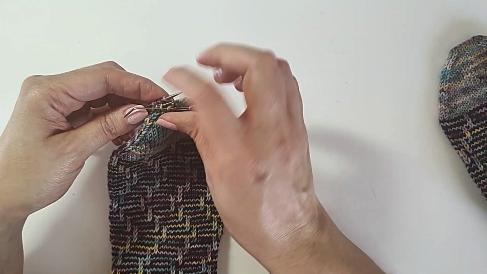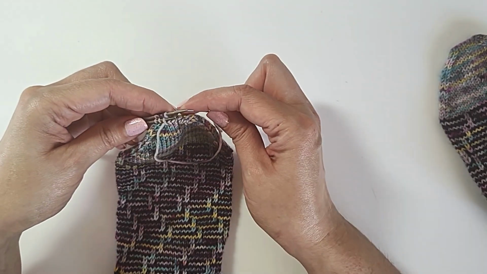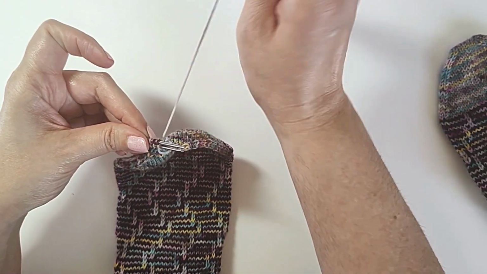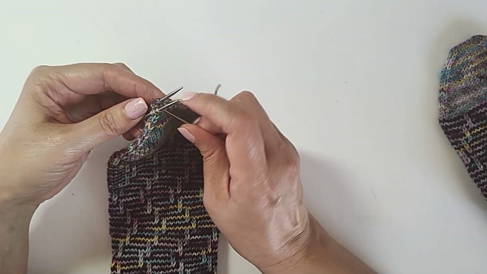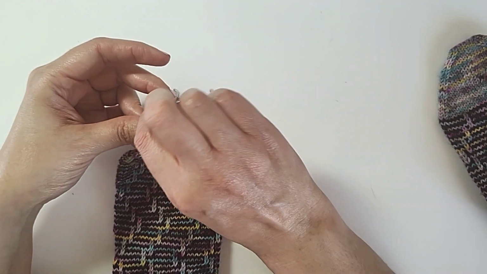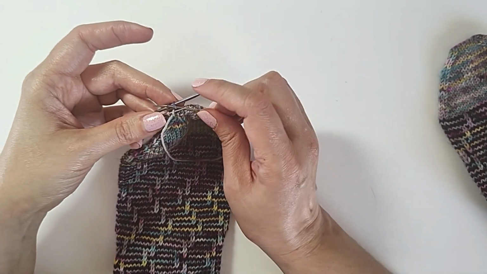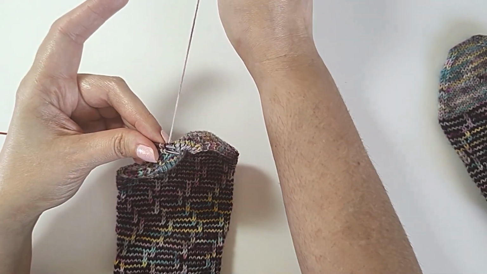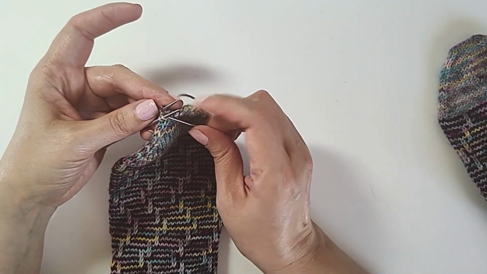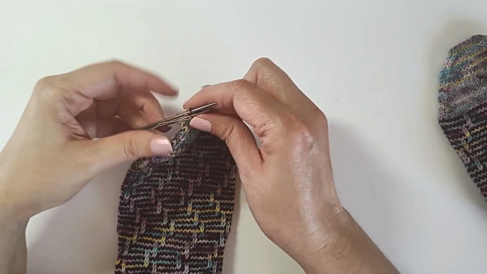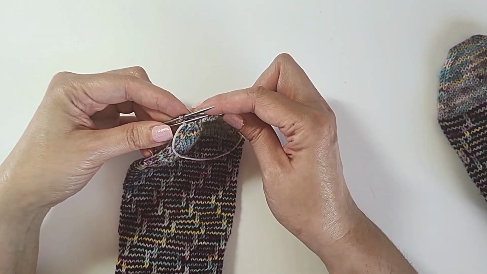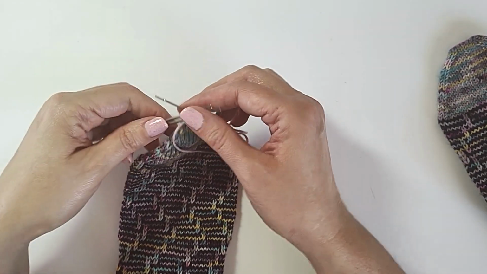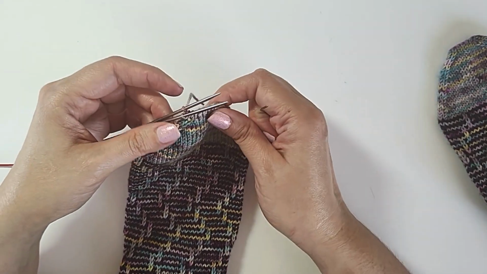Knit, purl, knit, knit, purl, knit, knit, purl, knit. Now, we're at the end.